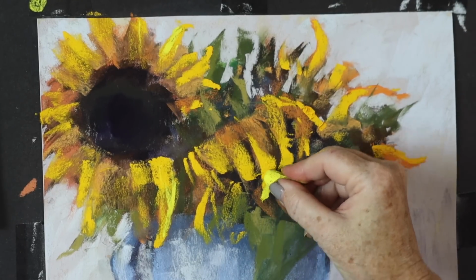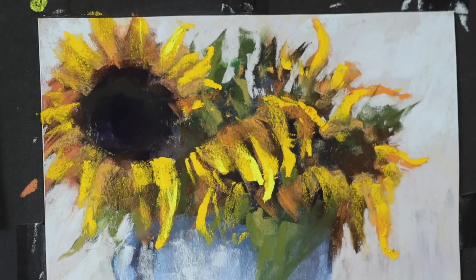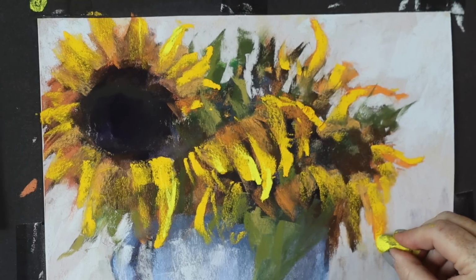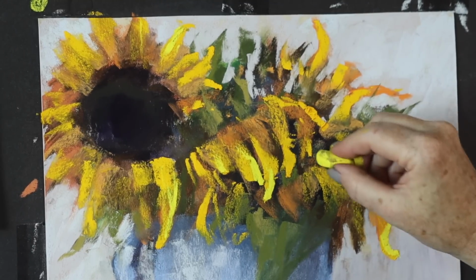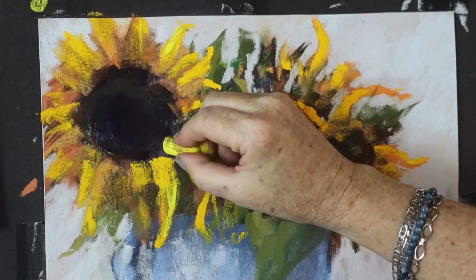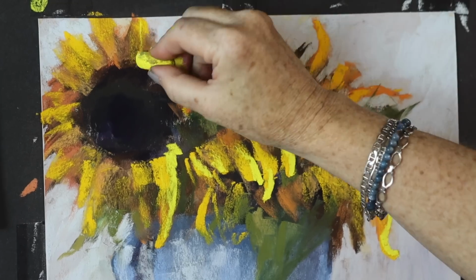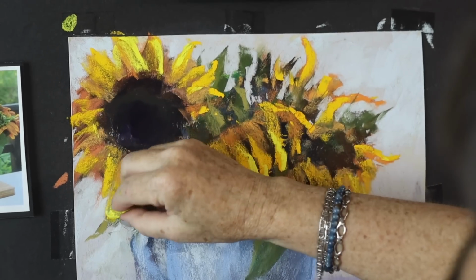I really only want to have clarity where I want your eye to look. So we want to kind of come up into the flowers. So let's just maybe make this one on the edge have a little bit more detail, and then some of these guys right in here, and they lead us to our star, this big flower up in here.